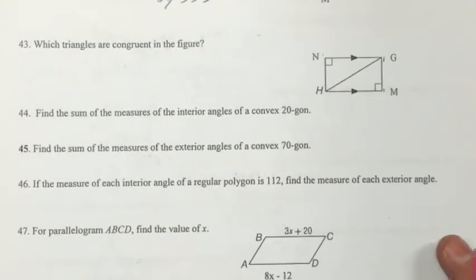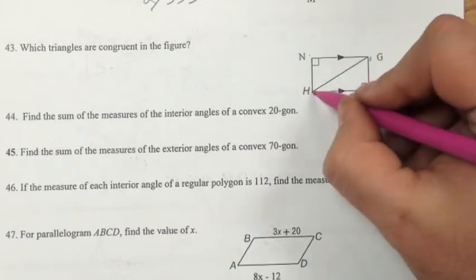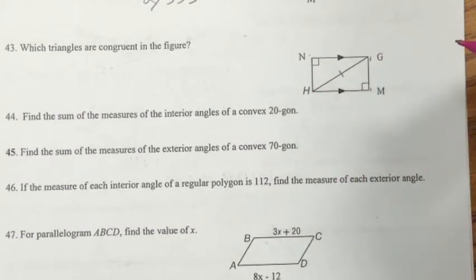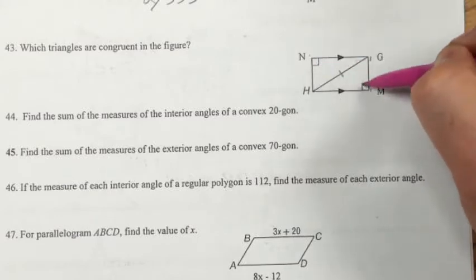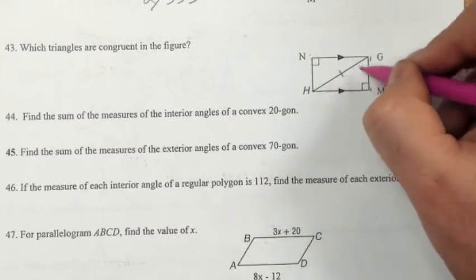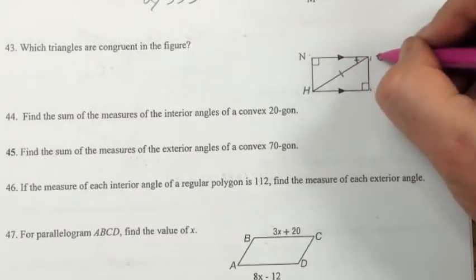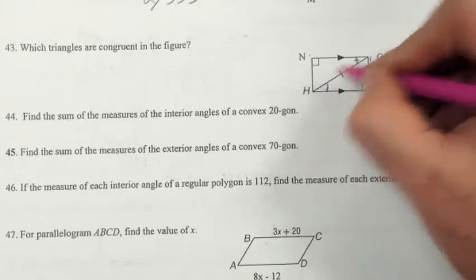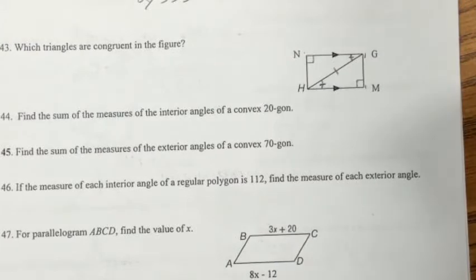Number 43, which triangles are congruent in the figure? Once again, let's see if we have one of our triangle congruence theorems here. I know that HG is going to be congruent to itself. I've already got that angle N is congruent to angle M. And if I look at these two parallel lines with a transversal, I've got that angle NGH is alternate interiors with GHM, so those two are equal.